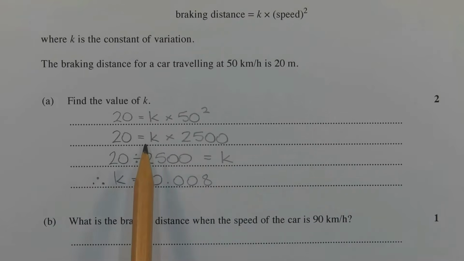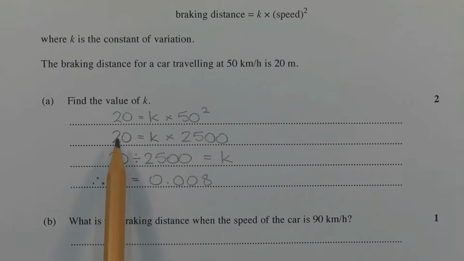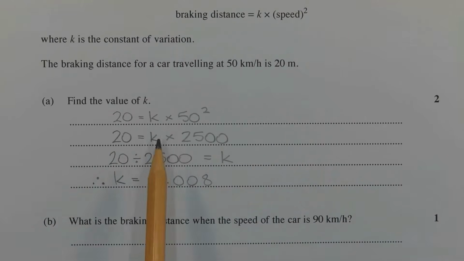Now to make k the subject, we divide both sides of the equation by 2,500, since division is the opposite of multiplication. So 20 divided by 2,500 is equal to k, and 20 divided by 2,500 is equal to 0.008. Therefore, k equals 0.008.